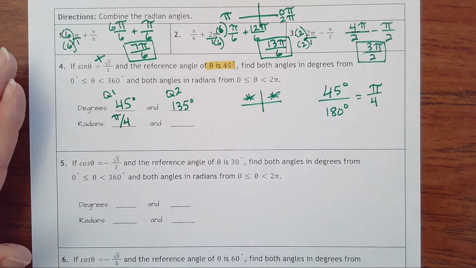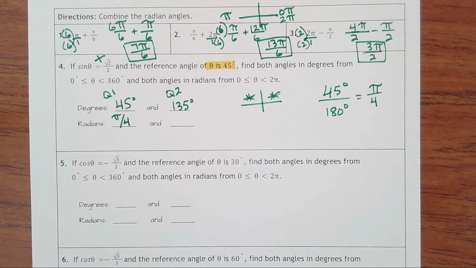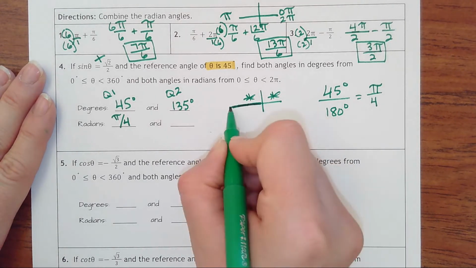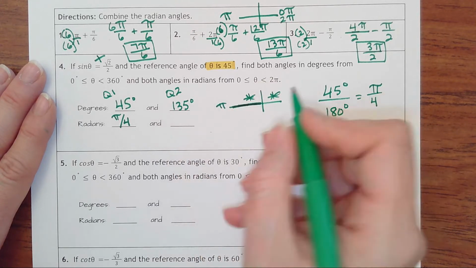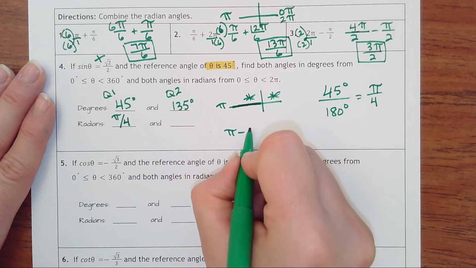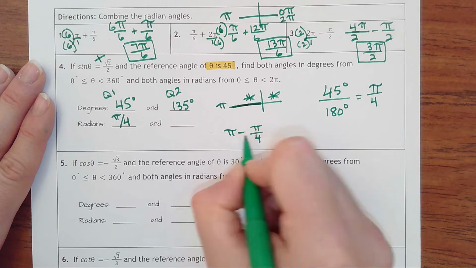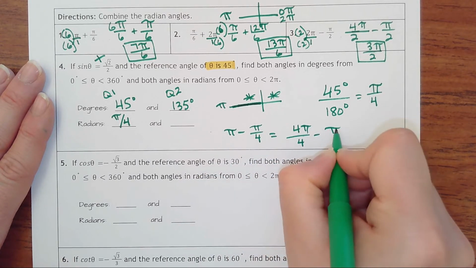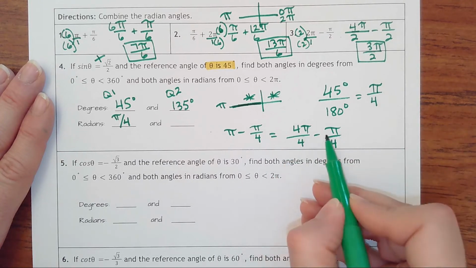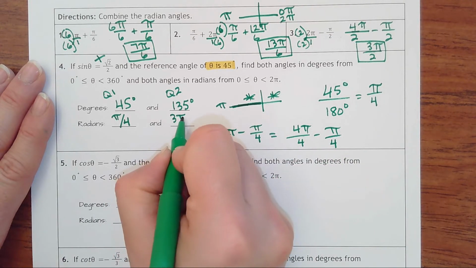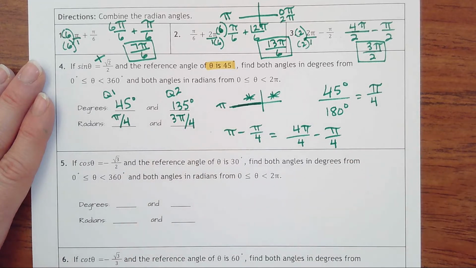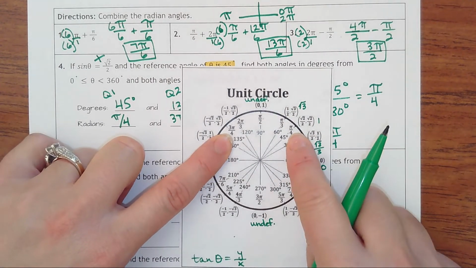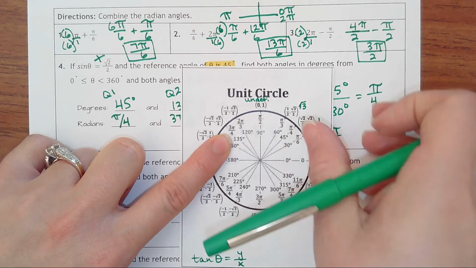And then a 135 is thinking from here, a 180, or pi, minus a pi over 4. So this whole is really 4 pi over 4 minus pi over 4. 4 minus 1 is 3 pi over 4. If that's hard, you can look here, and we do have those on the circle as well.